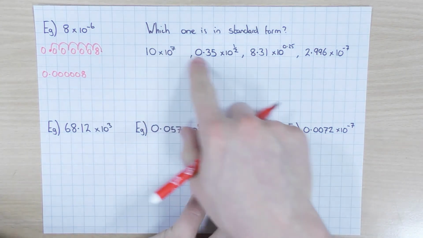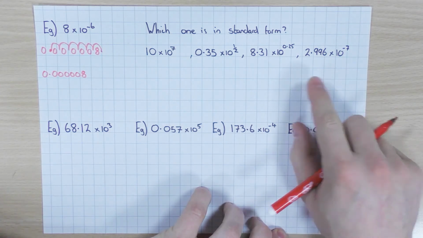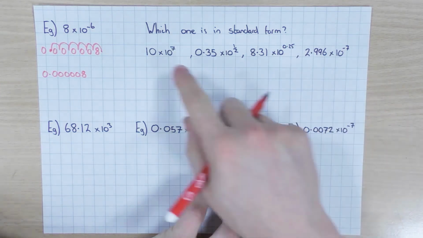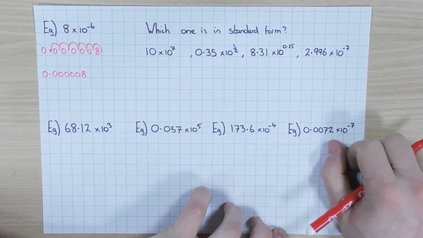So what comes up in exams? Well, this is very common. This can come up in the exams. It says which one of these is in standard form, and you've got a multi-choice. So let's go through this and start to try and eliminate which ones definitely are not.